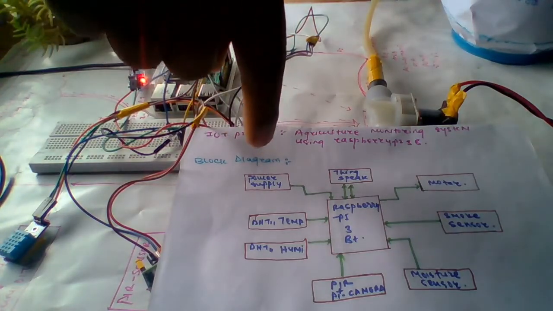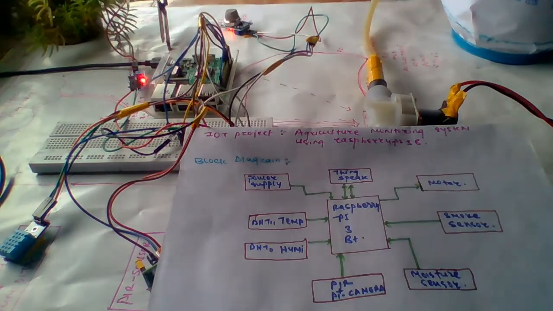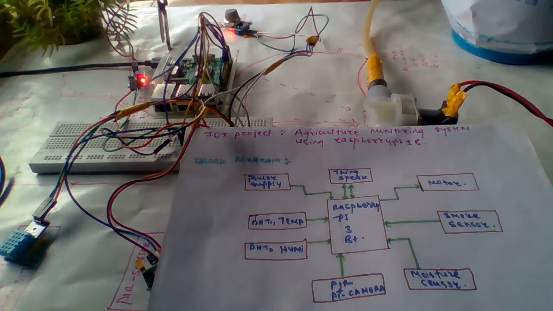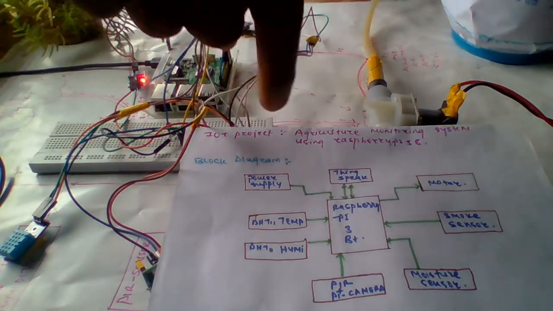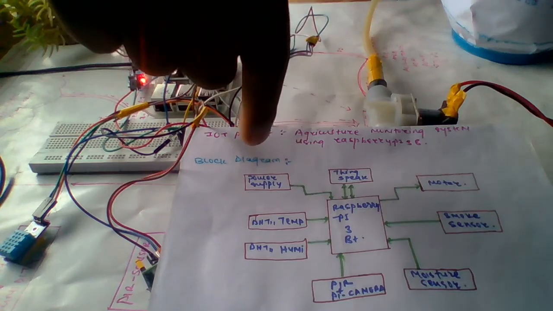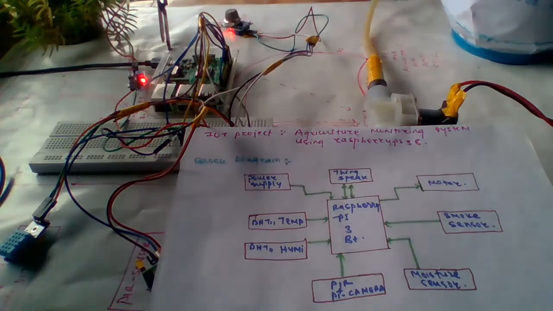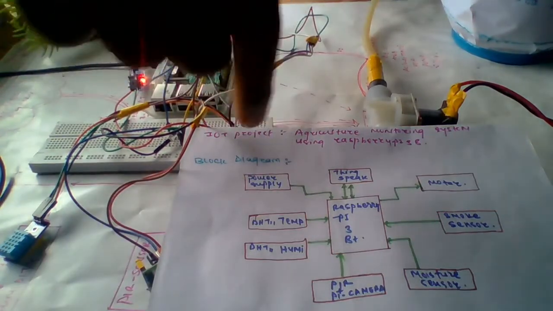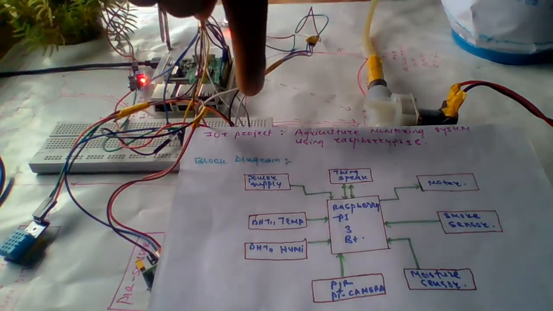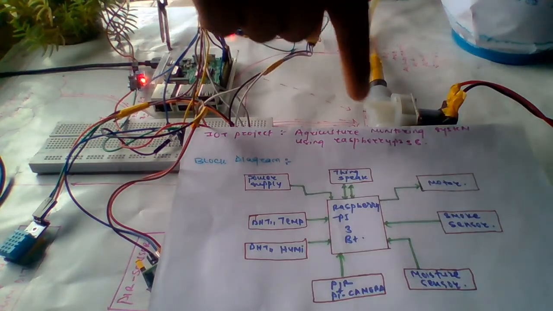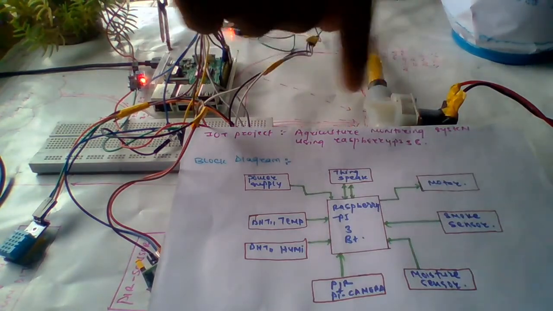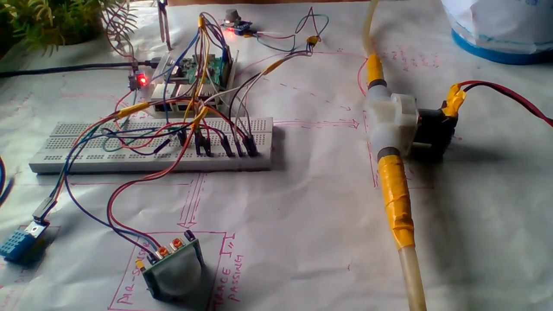We are giving a 5 volt power supply to the Raspberry Pi from the laptop, as I am not using a power bank. Our topic is an IoT project based on an agriculture monitoring system using Raspberry Pi. After this short description of the block diagram, I am going to show you the connection diagram of our project.